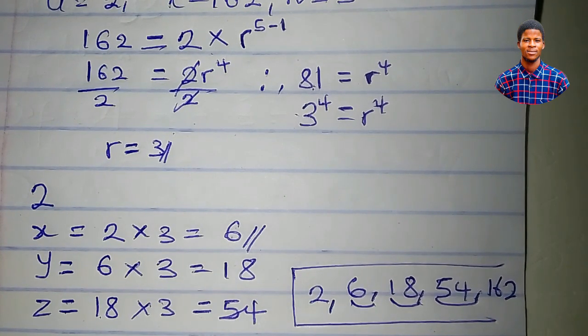I hope you get this. This is how to get multiple geometric means in between two numbers.